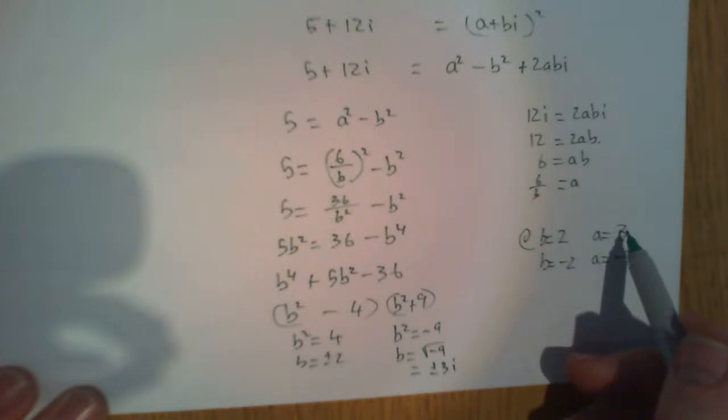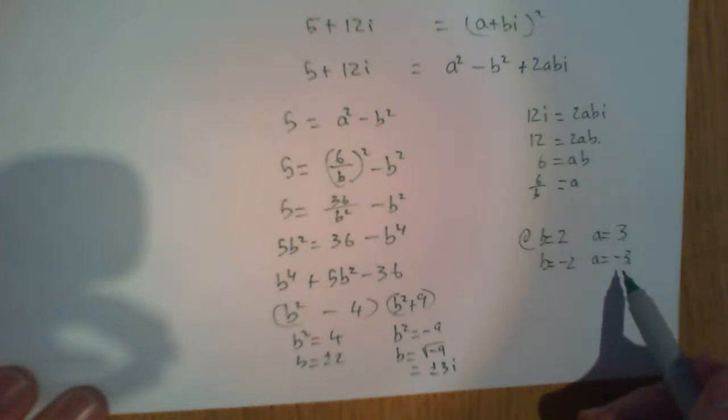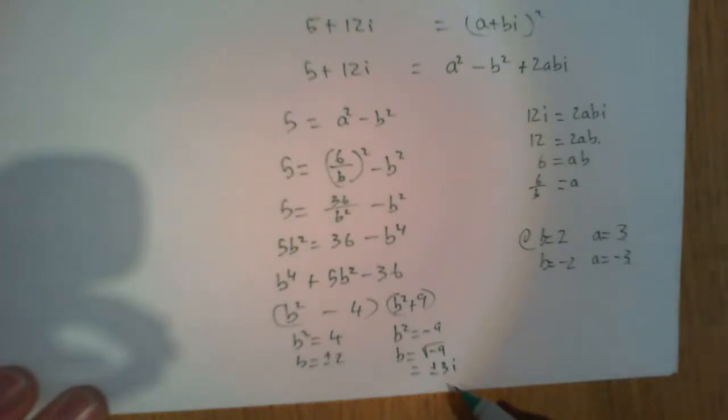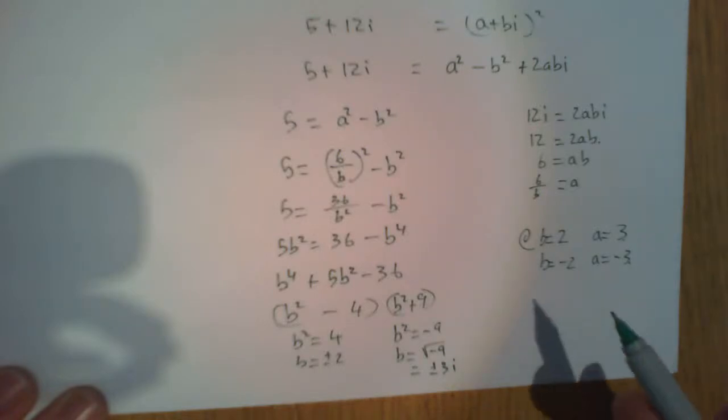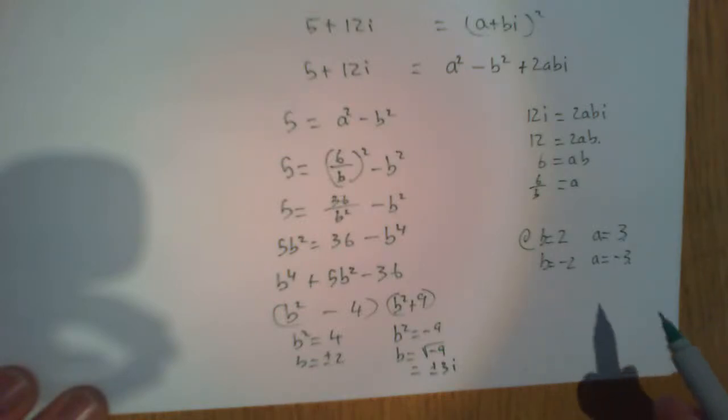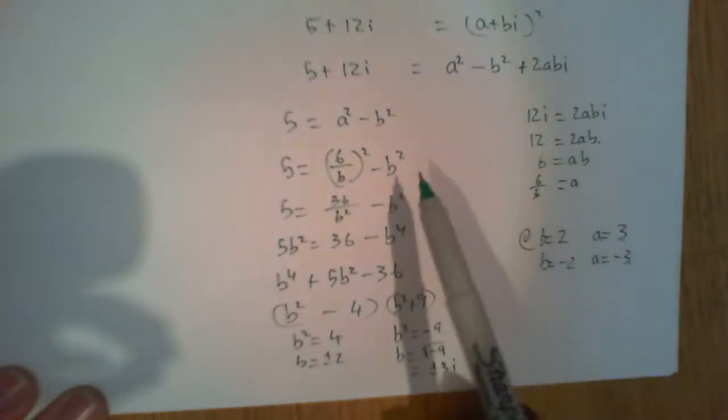So we have 3 or minus 3. And yeah, we have an a and a b. That's quite cool.